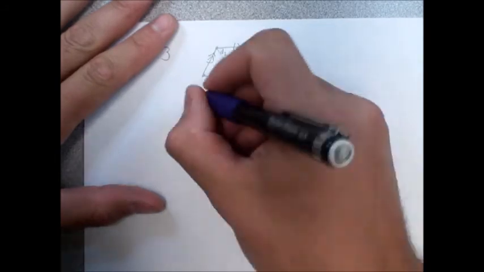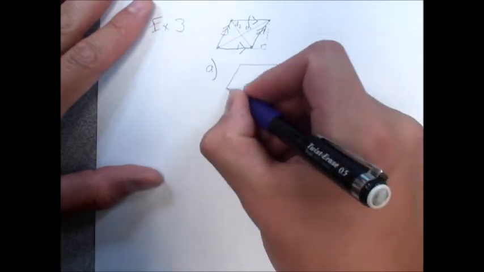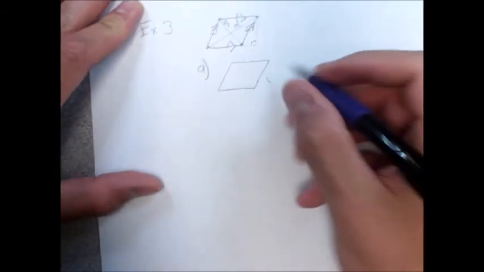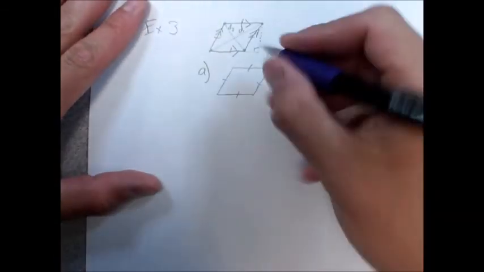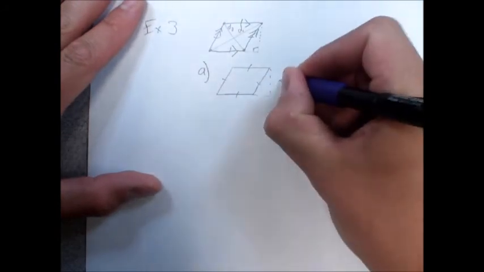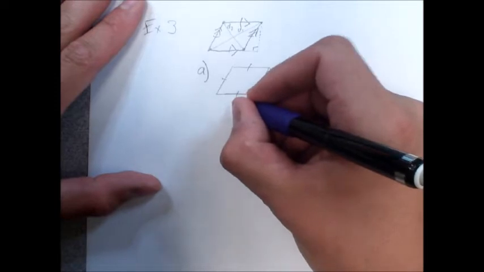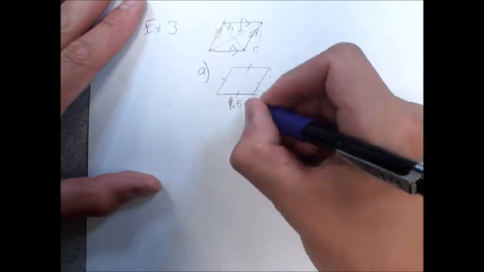So let's do example 3a, where they give us a rhombus. Remembering that it's a parallelogram and that each side is equal to each other. It tells us the height here is 9 and the base is 9.5. So all I have to do is take my base. This is in centimeters, by the way.